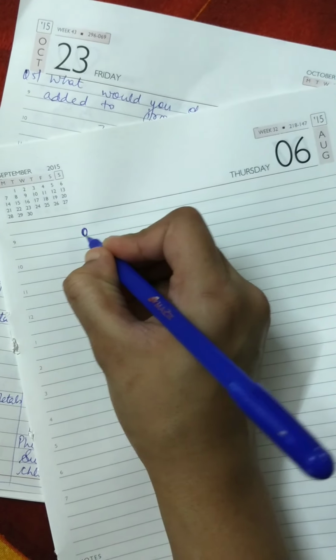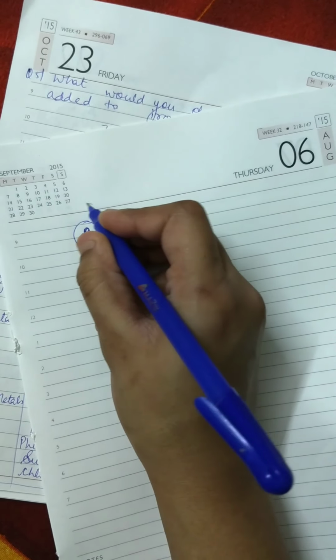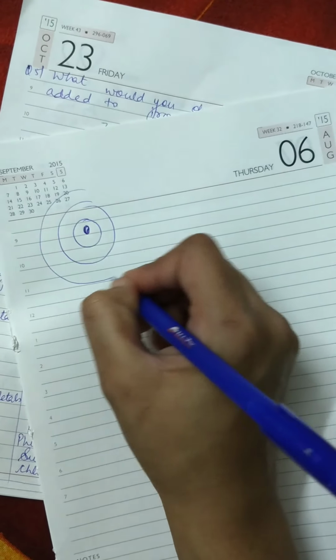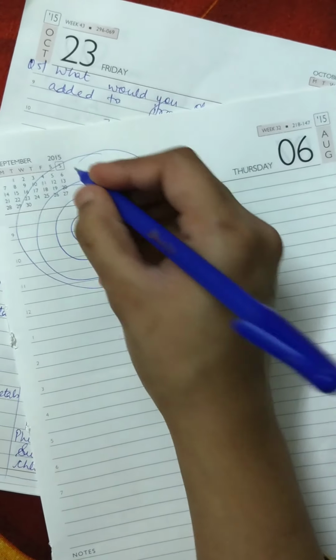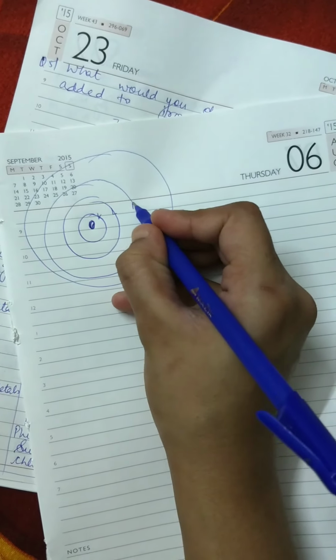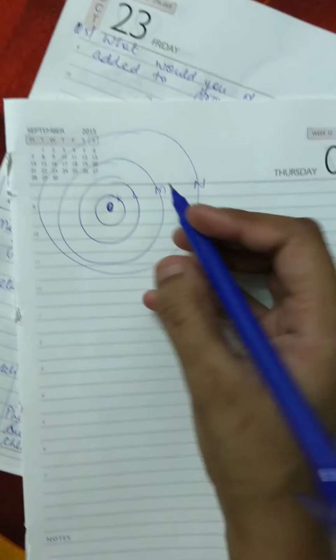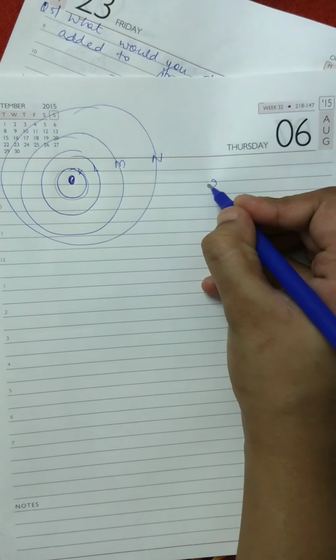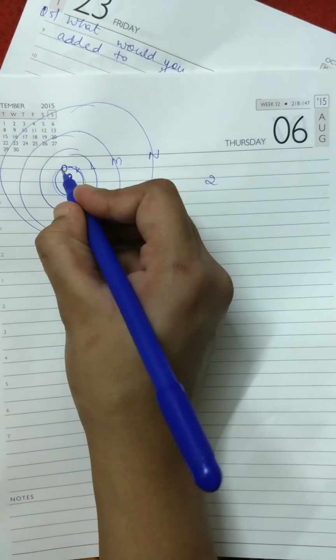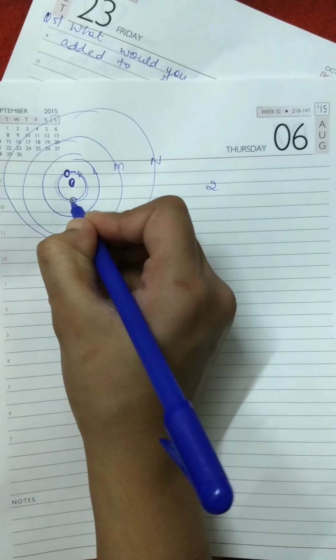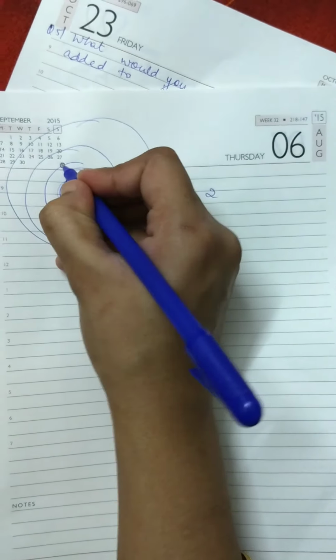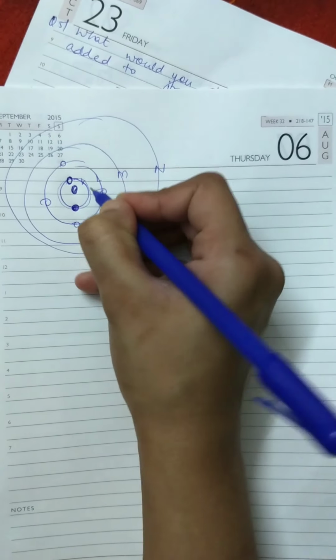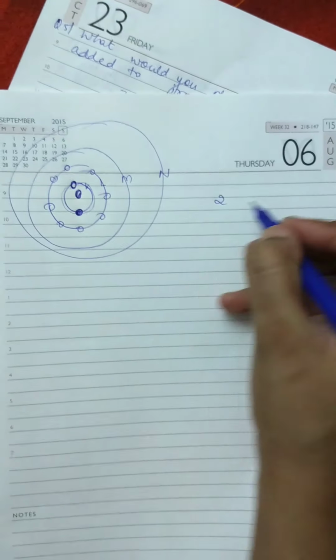this atom, with K shell, L shell, M and N and so on. This is the K shell, L shell, M shell and N. If the atomic number is 2, the first shell will have 2 electrons, then 8 electrons. This is obtained by the octet rule.